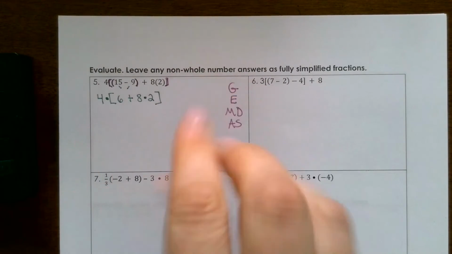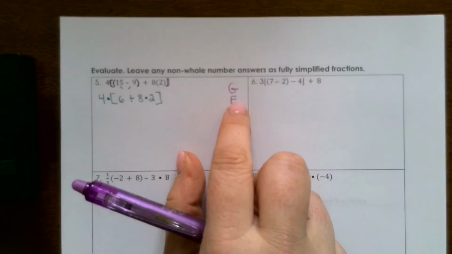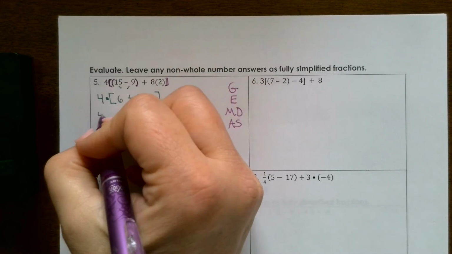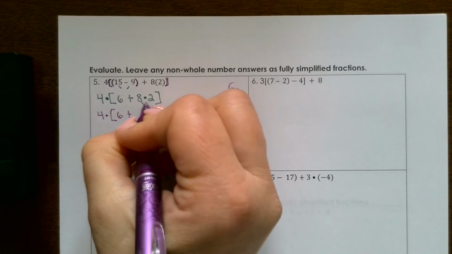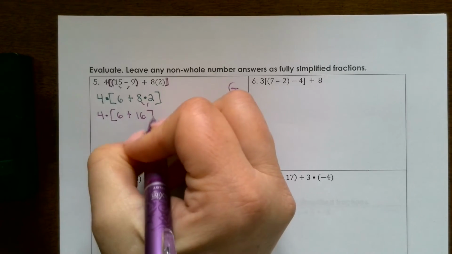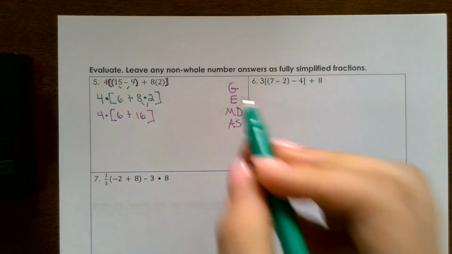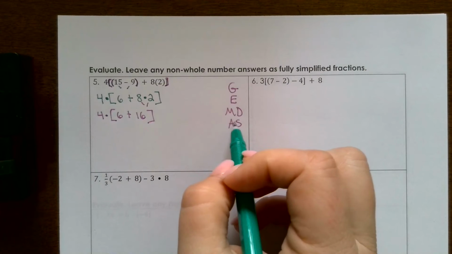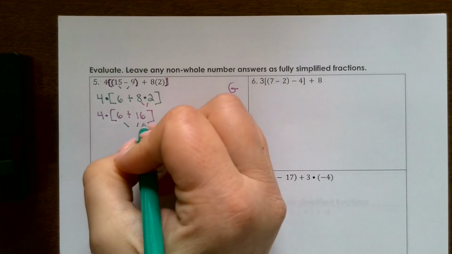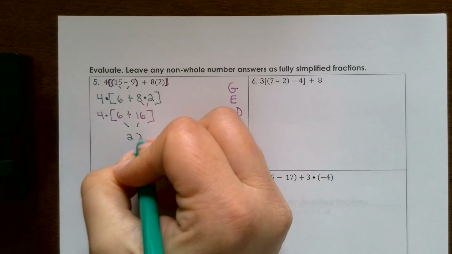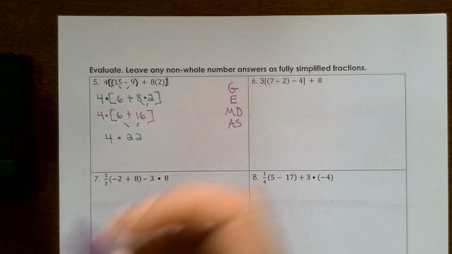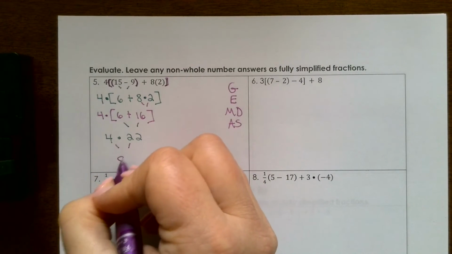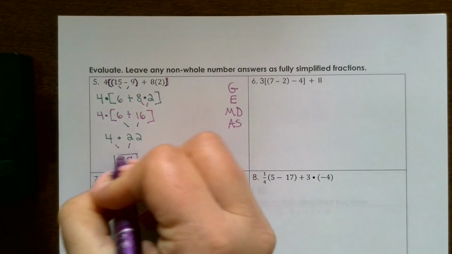All right, I still have inside the parentheses, so I'm not multiplying by 4 yet. And inside the parentheses, I don't have any more grouping, no exponents, but I do have multiplication. So it's going to be 4 times 6 plus 8 times 2, which is 16. I'm still inside the parentheses. All I have is addition. So I have 6 plus 16, which is 22. And as I said, this was multiplication. So my last step is 4 times 22, and the final answer is 88.